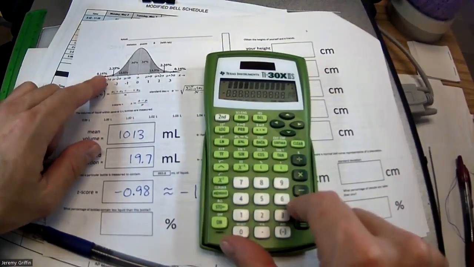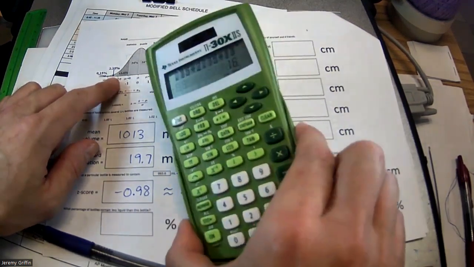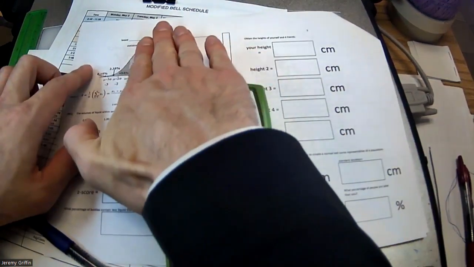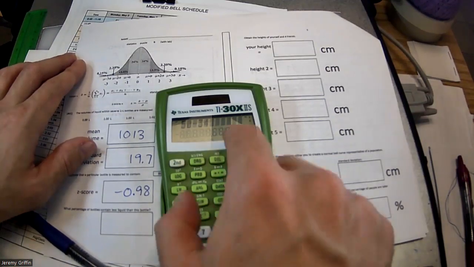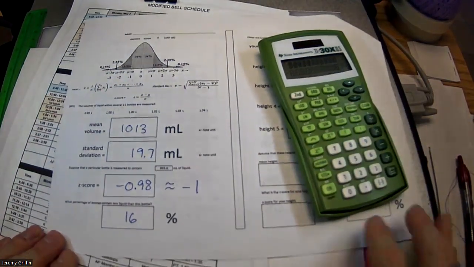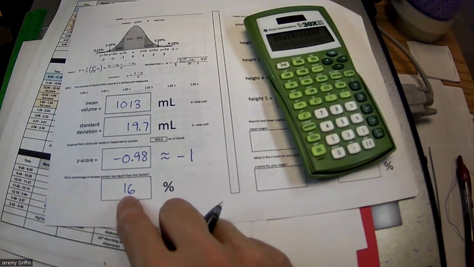I can add these up, 0.15 plus 2.35 plus 13.5. Alternatively, I could say 50% minus 34%. Either way, I'm getting the same thing, 16%. So if you also have a z-score of -1, like I do, then only 16% of bottles would have less liquid than that.